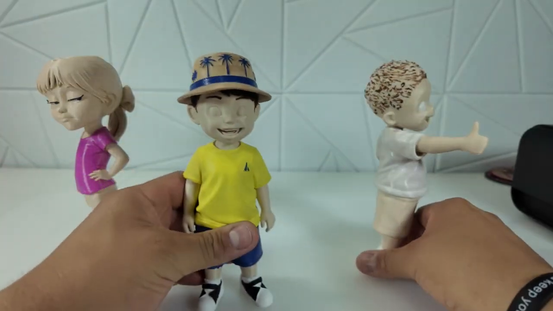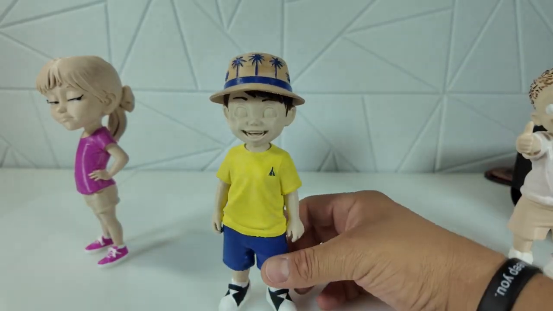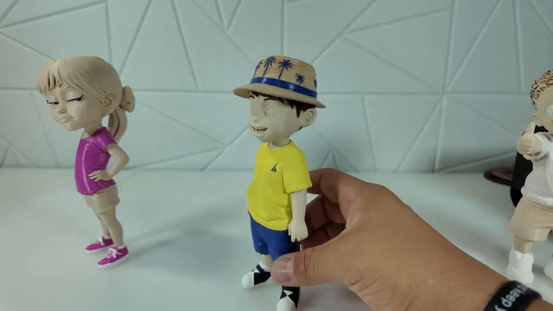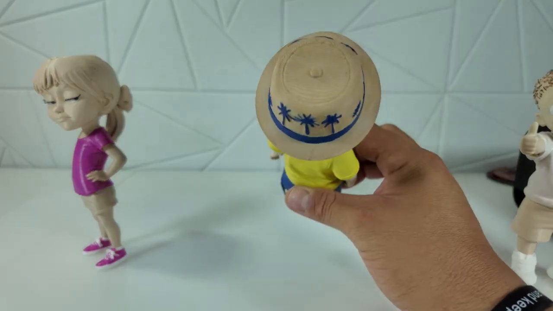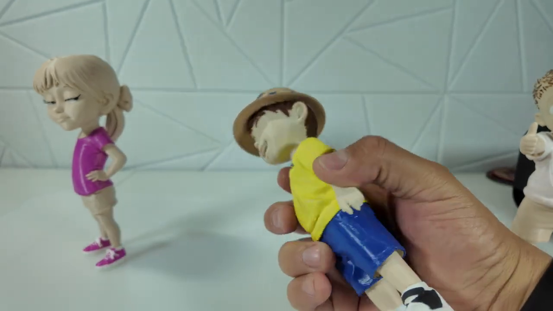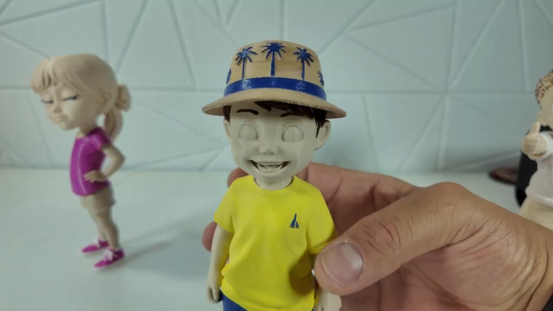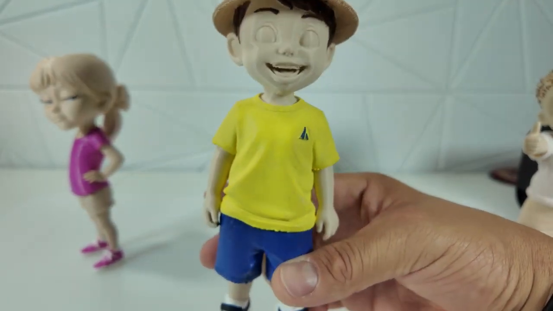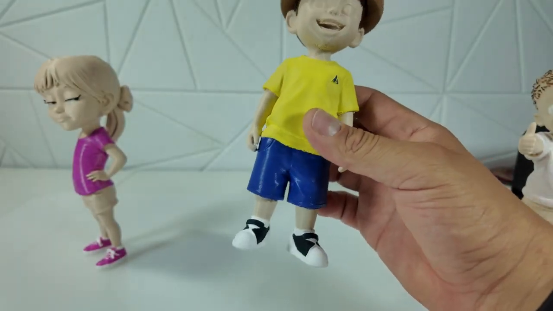And then the one that I've had the most time to paint, my cousin Stetson here, I went ahead with the fedora because he's more known for wearing fedoras. This is the palm tree fedora, and then he has the brown hair. I have to paint his eyes still, his teeth, the tongue, but I got the shirt, the little logo there, the shorts are done, and I believe the shoes are done.